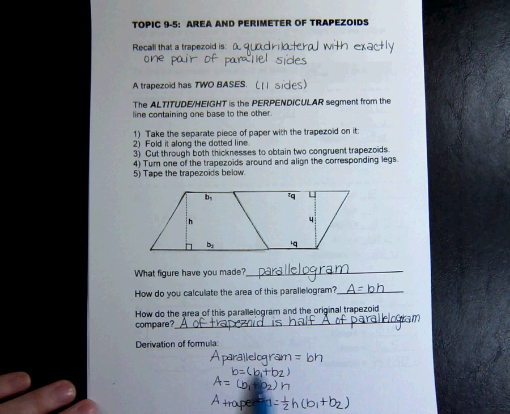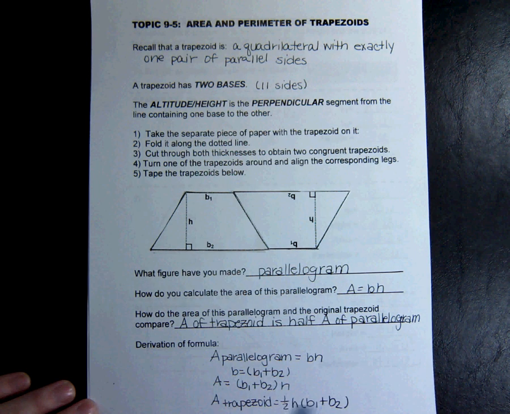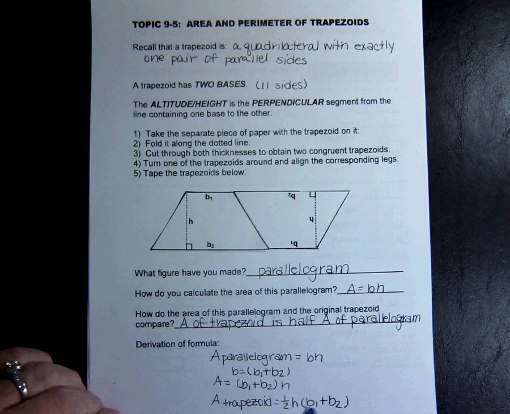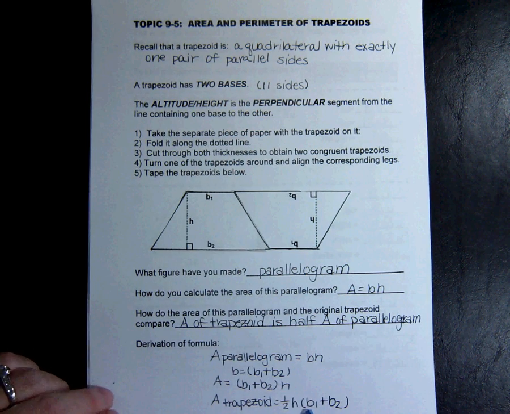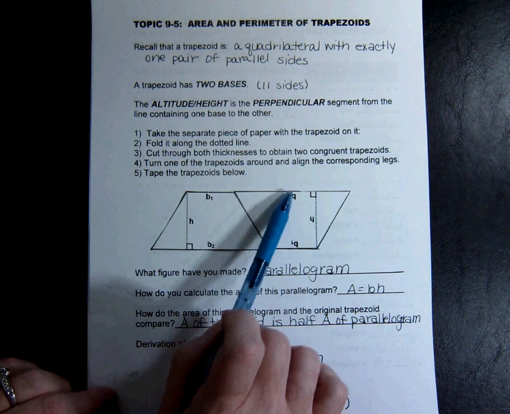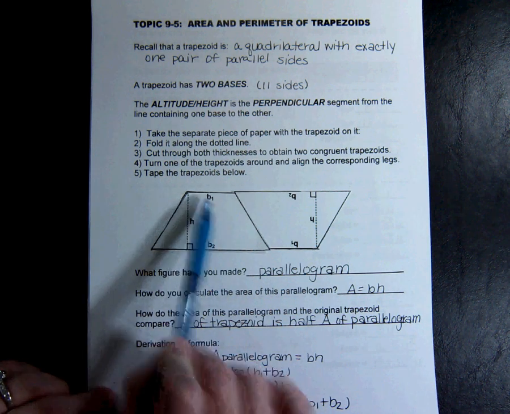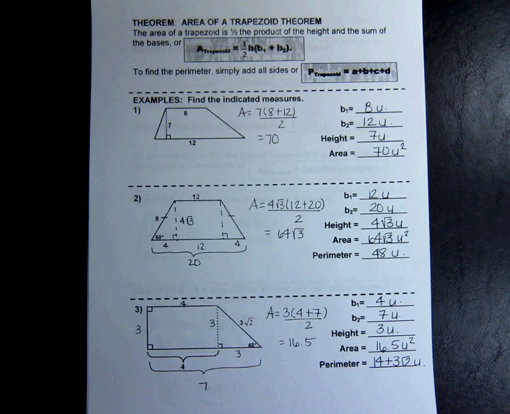So you're going to have to add those two together before you multiply it by the height, and then take half of it. So you can show it in the area of a trapezoid is half of the height multiplied by the two bases added together. And notice the base 1, base 2 is the parallel lines, can either be upside down, doesn't matter. Okay, so area of a trapezoid is half of its height multiplied by the two bases added together, and the perimeter is simply adding up all the sides.